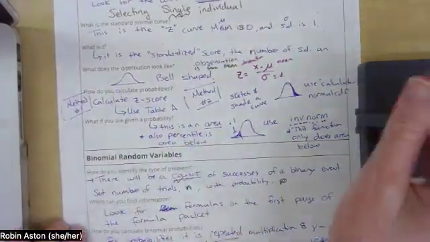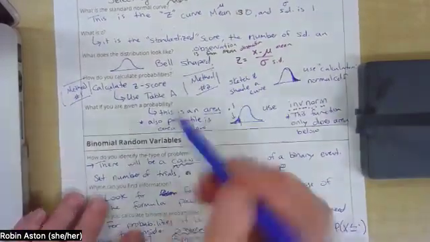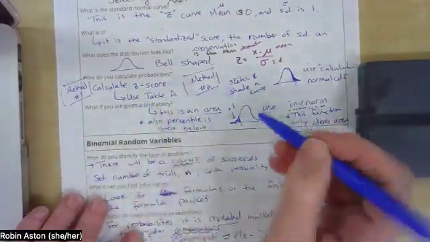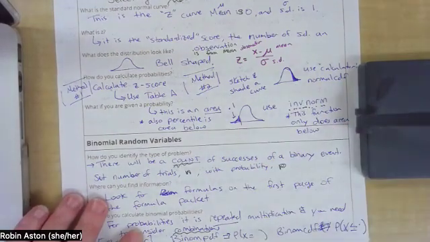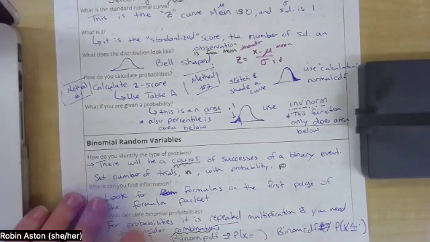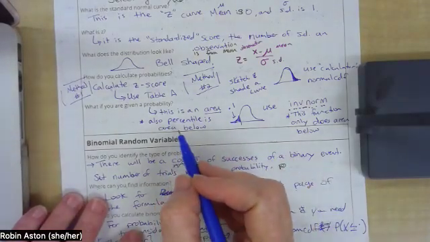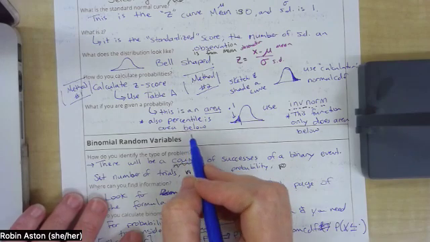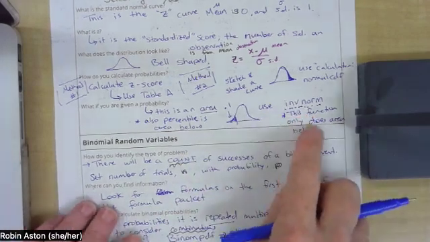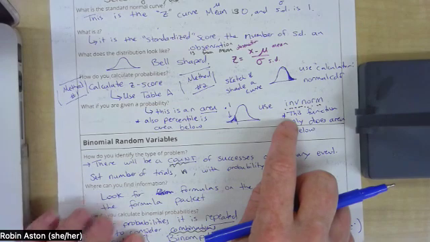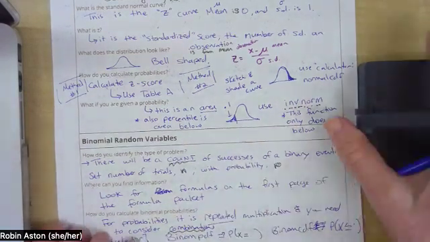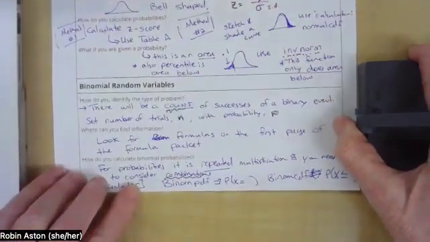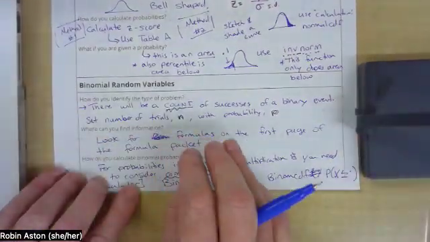The curve is bell-shaped. To find probabilities, you can find the Z score and use Table A, or you can sketch and shade a curve and then use the calculator, using normal CDF. If you're given a probability, this could look like an area, a percentage, or a percentile, and you should be using inverse norm. Just be careful: most calculators just give you the area below. Some of the new calculators give you another option, but the other one is just the area below.